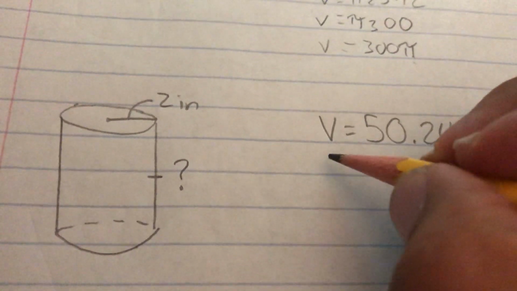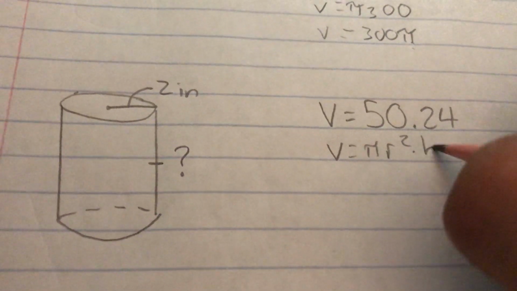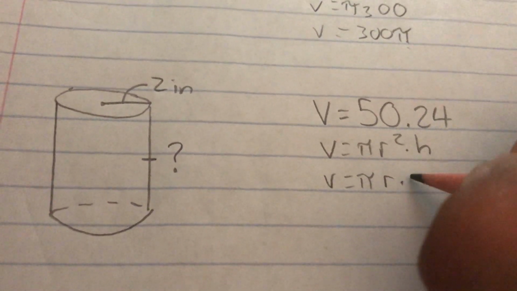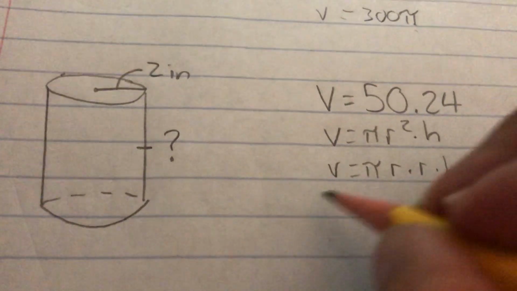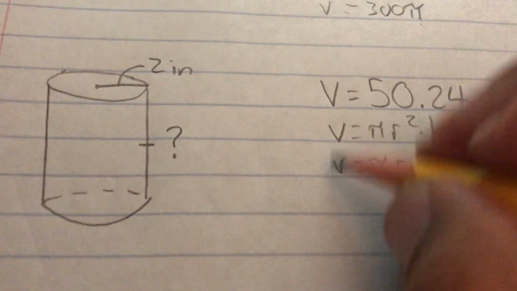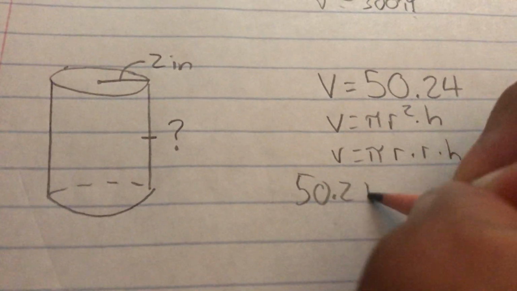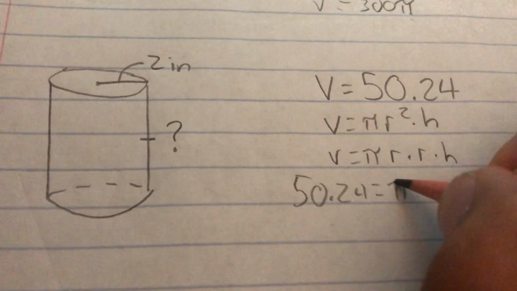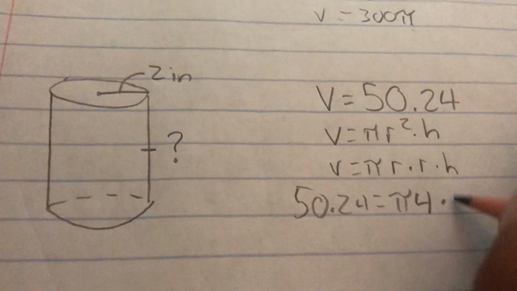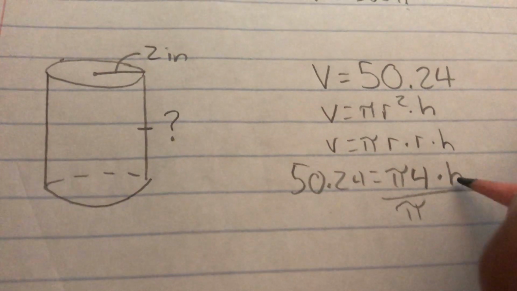So again, you have to think of the formula. The formula is volume is pi r squared times height. Okay, so if you want to think of it, it's pi and then r times h. So all of this is multiplying. Now we got to insert what we have. I have the volume. It's 50.24. I have the radius. It's 2, and that's also 2. So that's going to be 2 times 2. So that's going to make a 4. And the height, I don't know.